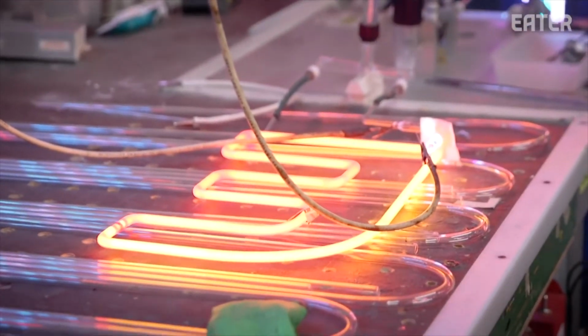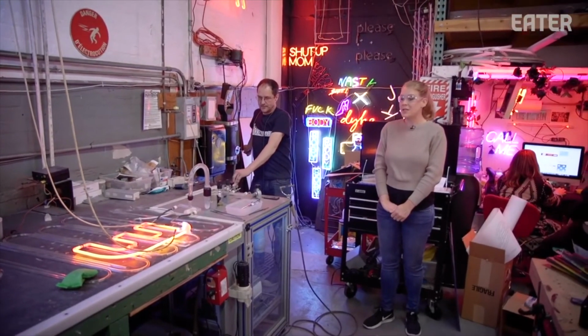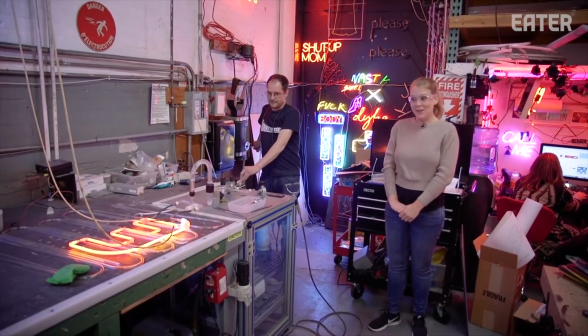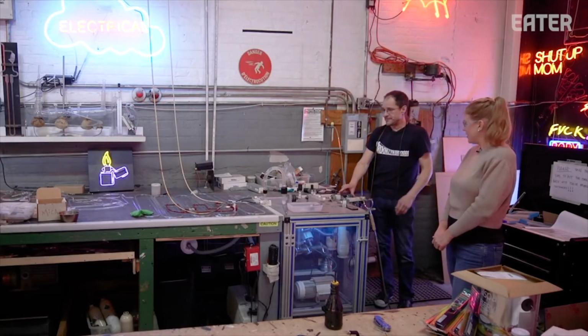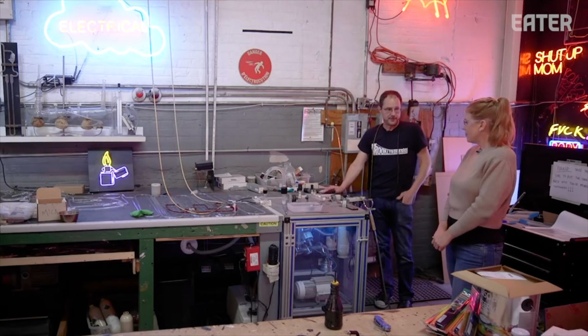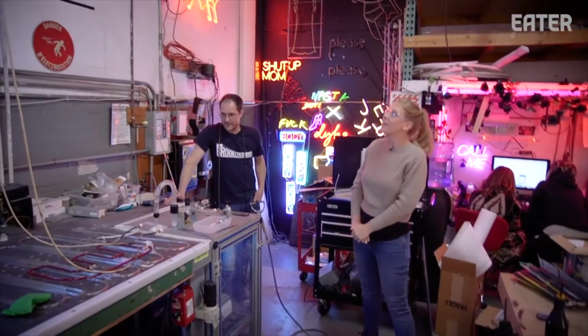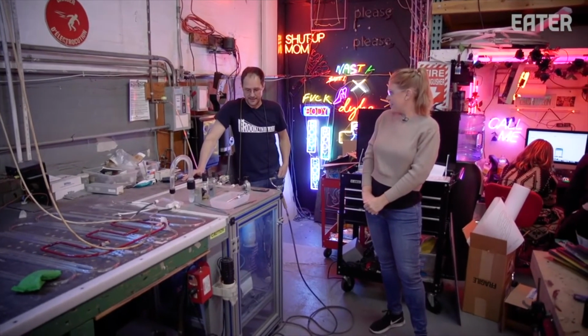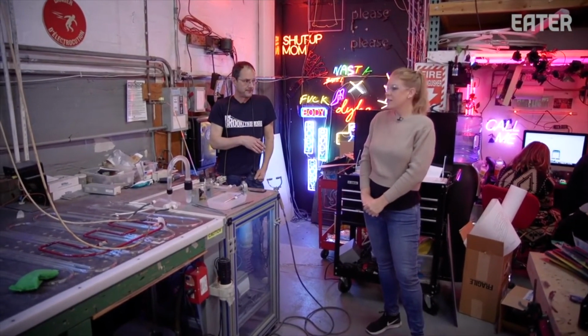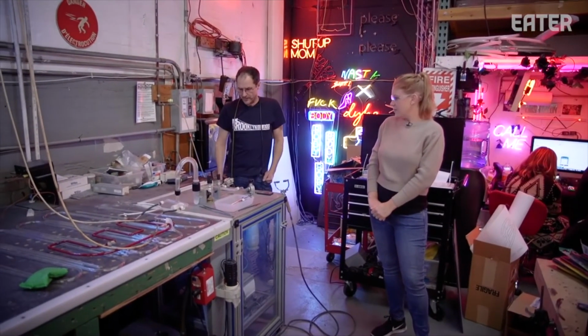Wow. No gas is in here yet. A lot of work goes into making a neon sign, without a doubt. If it's done right, it can last a very long time. So now the bombarding process is done. The tube is very hot and I'm pulling all the air out of it. So we're going down into a really high vacuum.